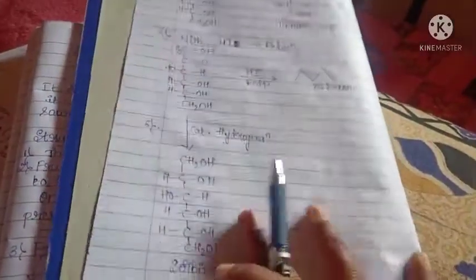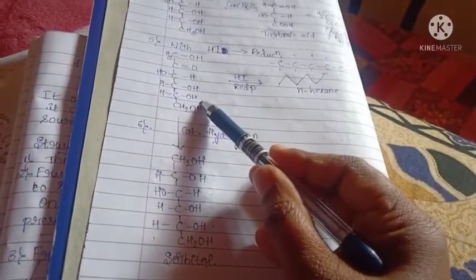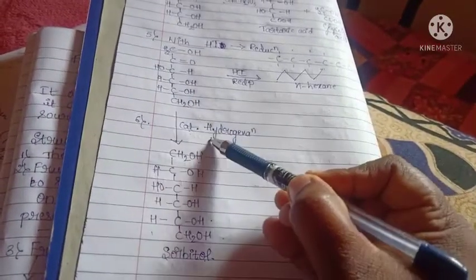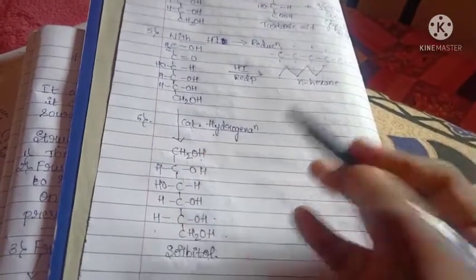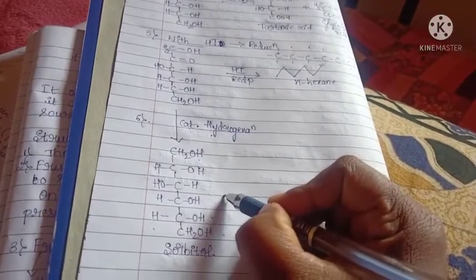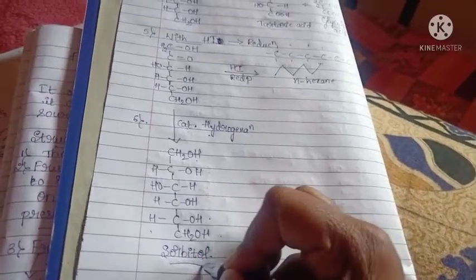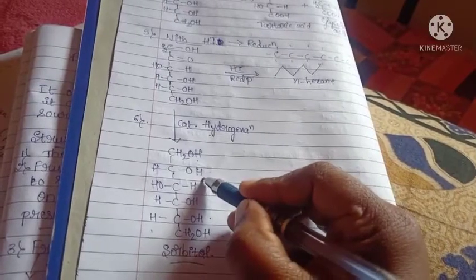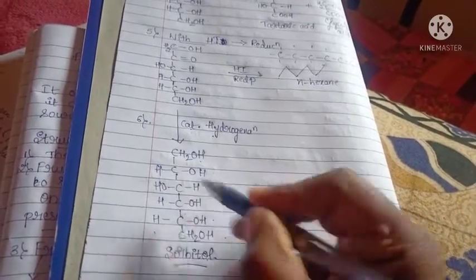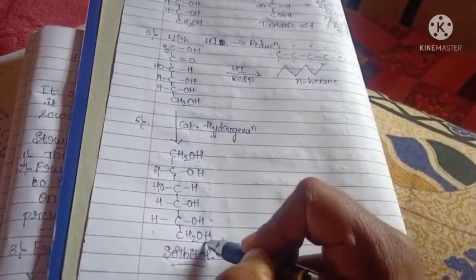Is it right? Here you have to see this. Fructose reacts with catalytic hydrogenation and it gives the hexahydric alcohol, that is sorbitol. How many alcoholic groups are present? 1, 2, 3, 4, 5, 6. Okay, this is one point.